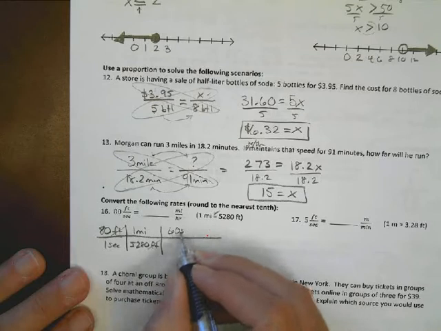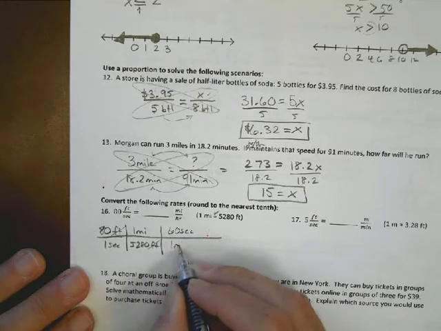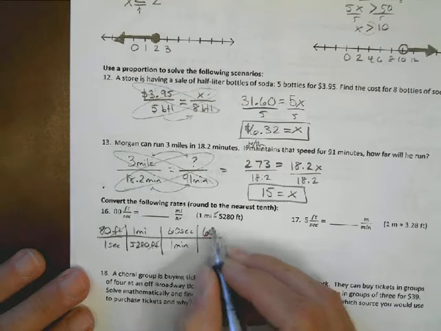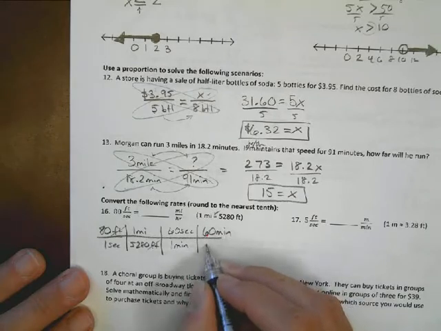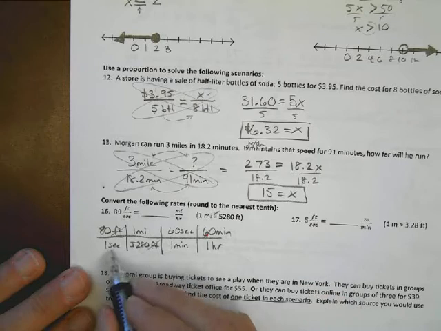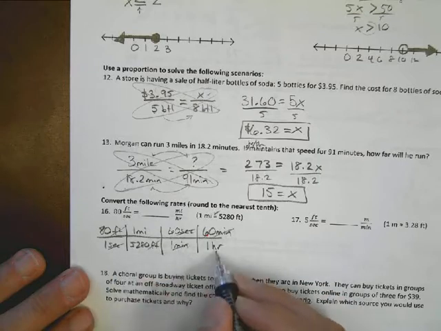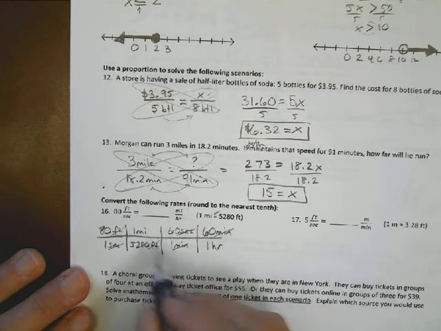No problem. When I look at the next part, I want seconds to go to hours. So let's go here. There are 60 seconds in 1 minute. Okay, I'm not done yet. But there are also 60 minutes in 1 hour. So I'm looking at the diagonal. Second to second, minute to minute will leave me an hour.